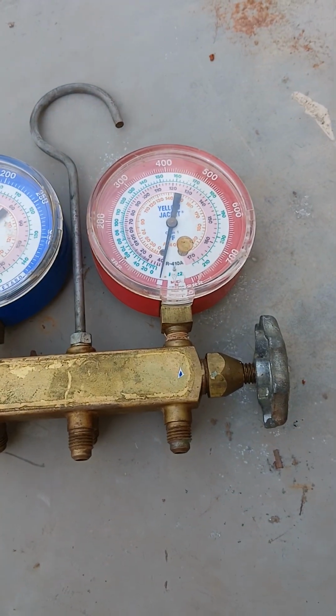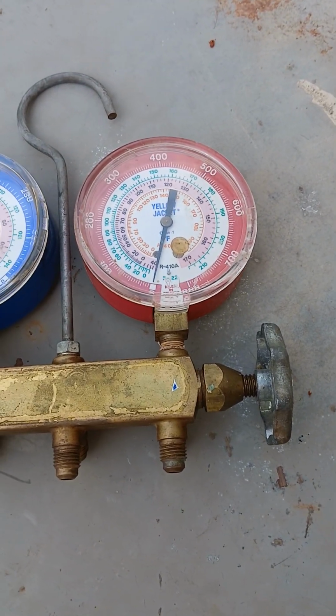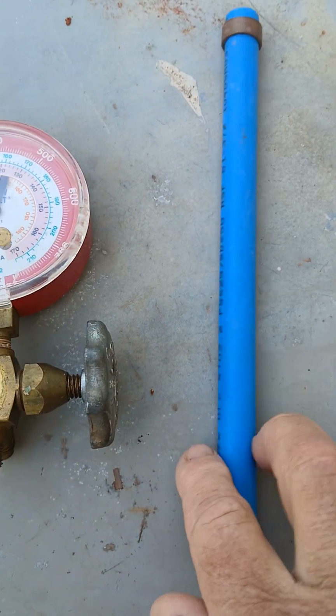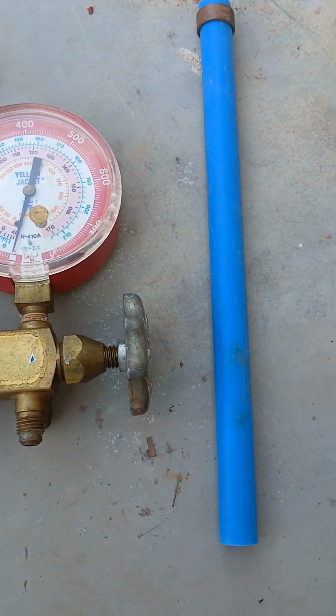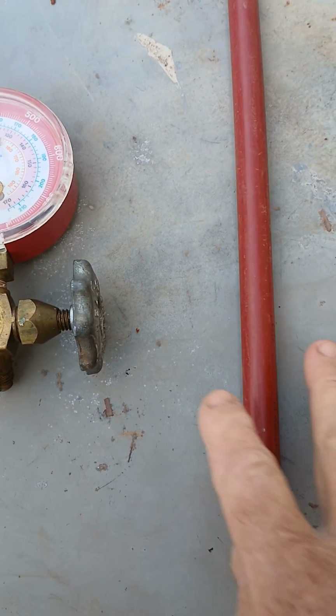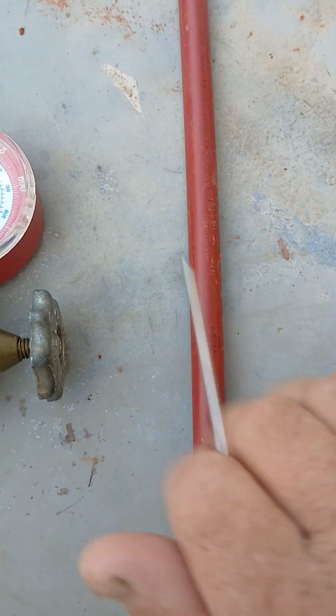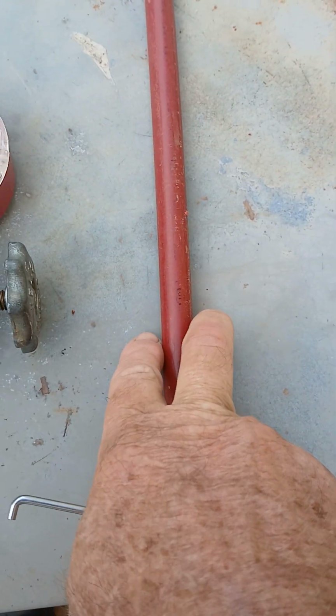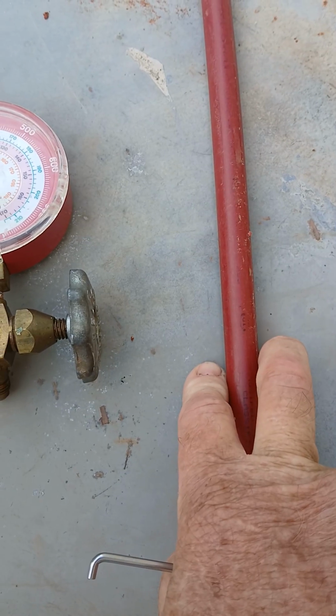If we take the temperature, hypothetically, say this were the pipe. This is not the pipe, just a piece of PEX plumbing pipe. Better yet, if we take red, that would indicate better. Say we had a temperature clamp on here and we pulled the temperature.